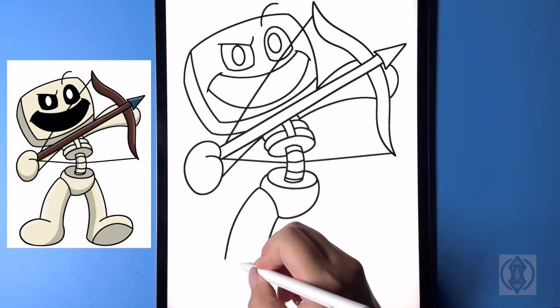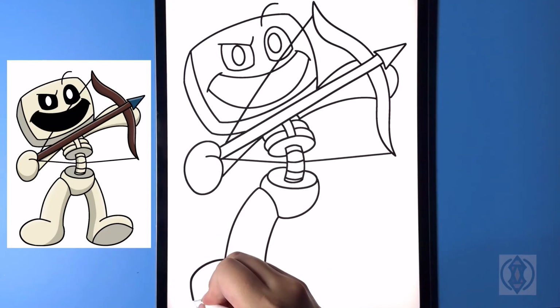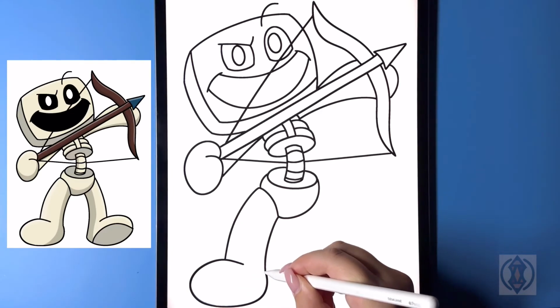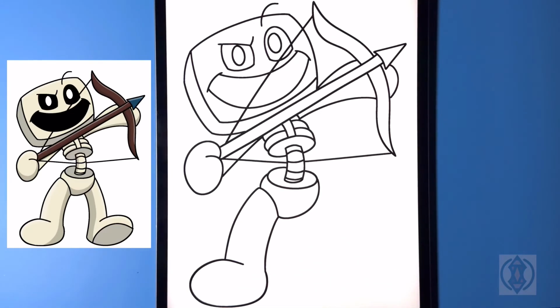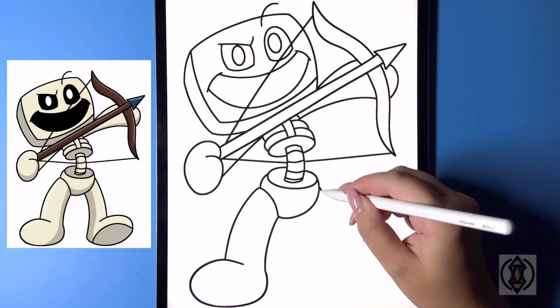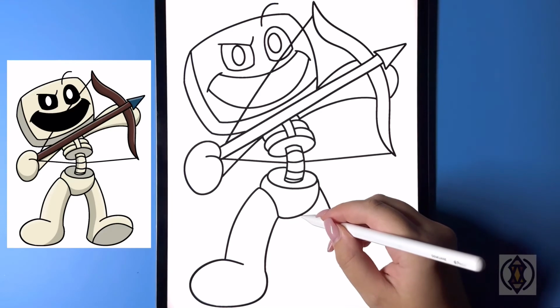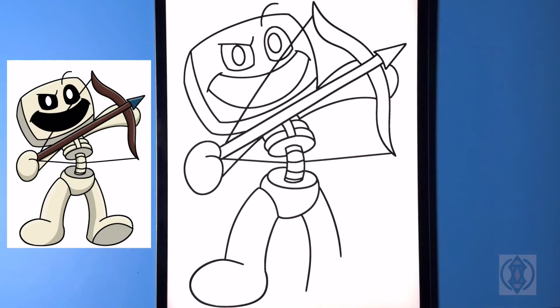For the top of the foot, let's arch this line out and then in. And then one more time, we're just going to continue to curve this line up towards the inside. For the right leg now, we're going to arch this line down. Stepping further in, let's replicate that.